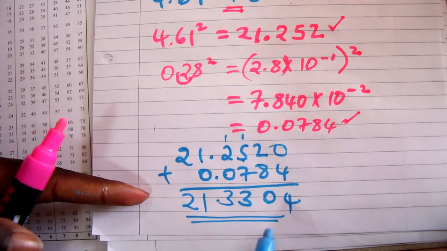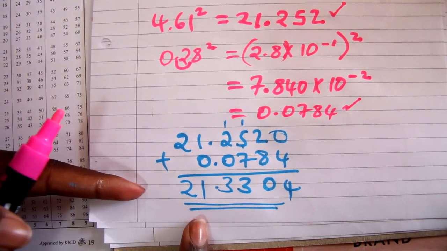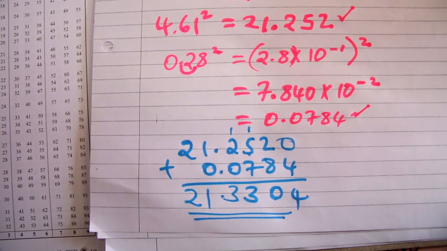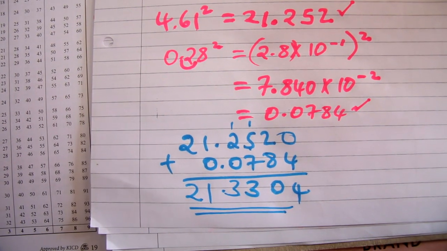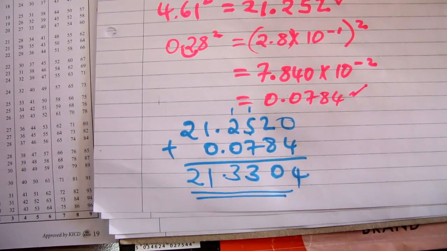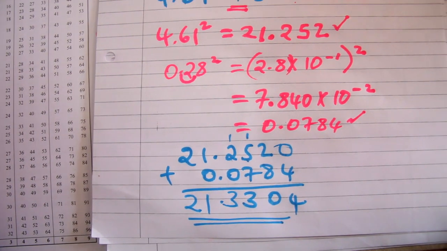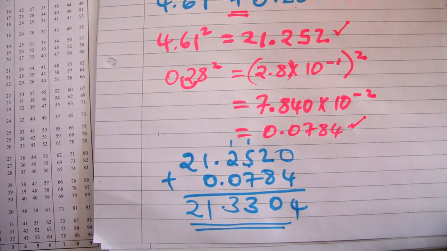So the final answer, which is the sum of the two squares, will be 21.3304.